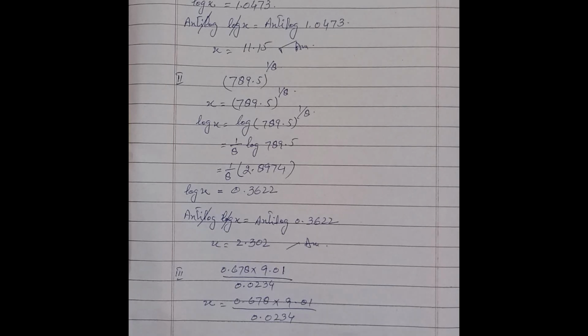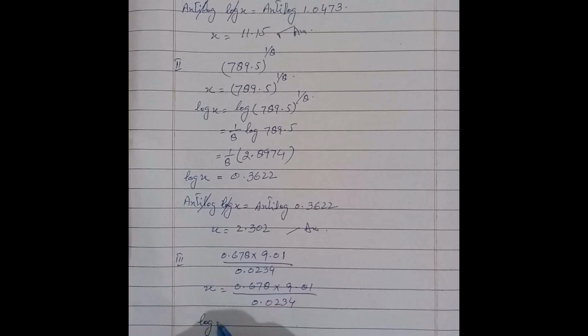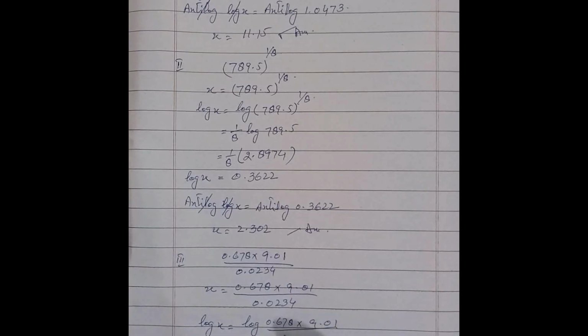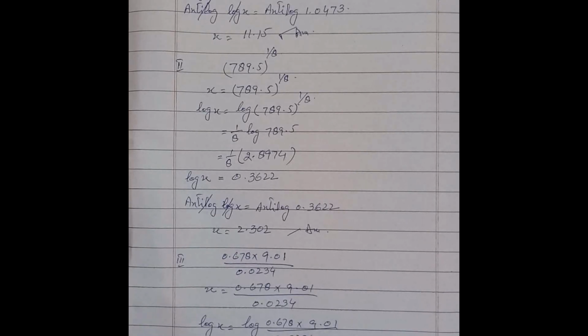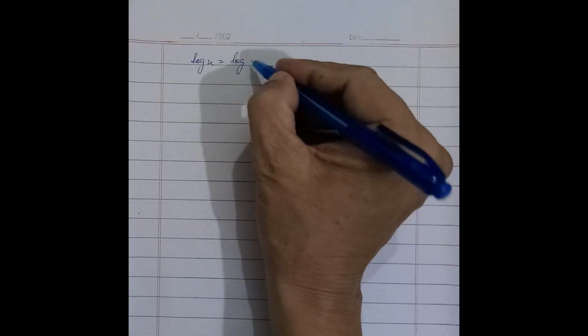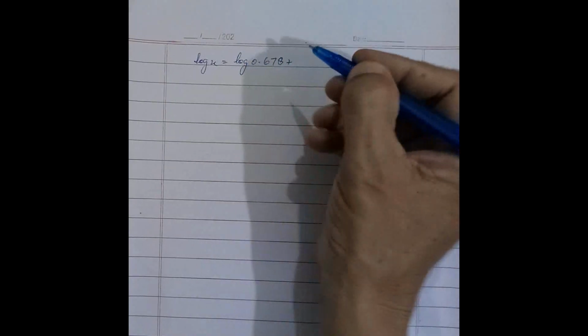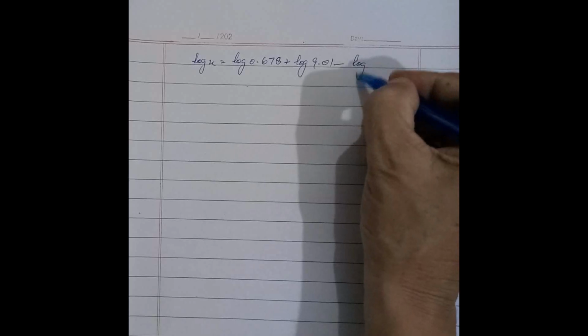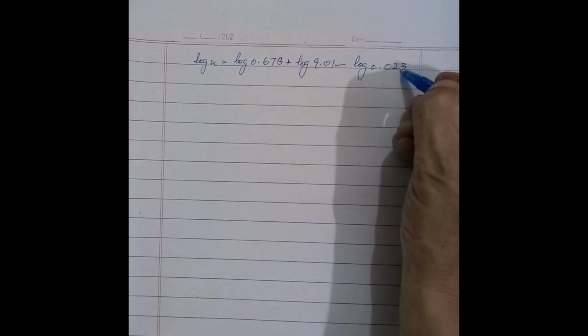Taking log both sides, we have log x is equal to log of 0.678 multiplied by 9.01 over 0.0234. After taking the log, log x is equal to log 0.678 plus log 9.01 minus log 0.0234.